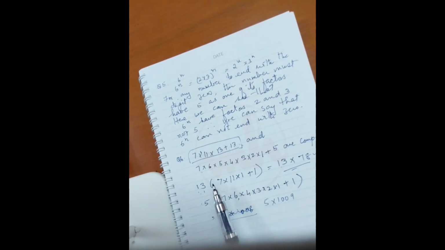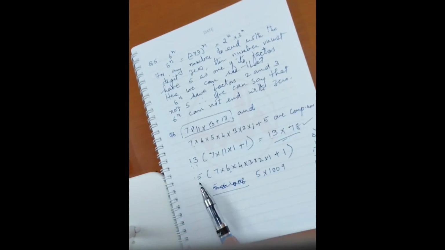In the same way, the second part, 7 into 6 into 5 into 4 into 3 into 2 into 1 plus 5. If you observe the number carefully, you can see that 5 is a common factor here. So if we take 5 as the common factor, we have 5 into (7 into 6 into 4 into 3 into 2 into 1 plus 1). If you multiply 7 into 6 into 4 into 3 into 2 into 1, we get 1008, plus 1 is 1009.